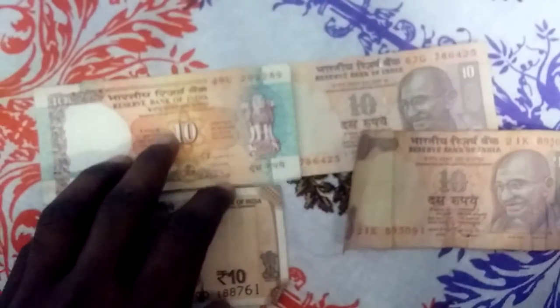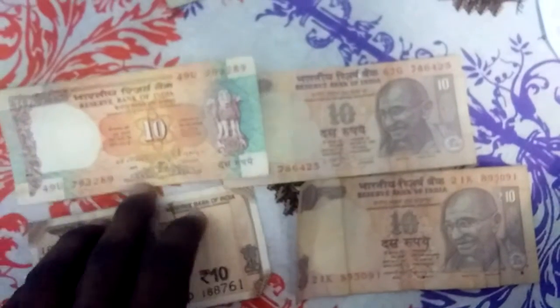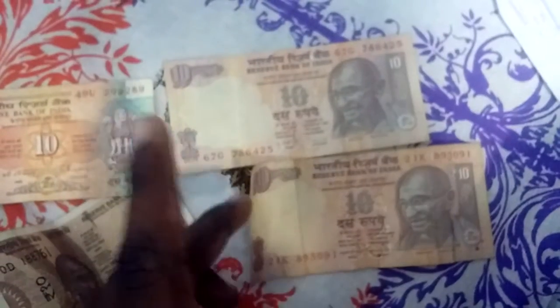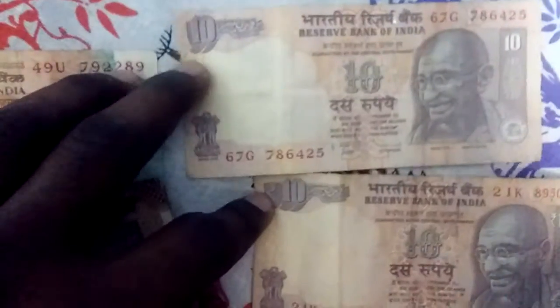And banknotes never remain the same. As you can see, they keep changing. This is the Indian 10 rupee banknote. You can see the changes. This is entirely different from this. And these two banknotes are slightly a variation. You can see the slight variation. I mean, these are slightly variable. You can see the rupee symbol here, but it's not here.